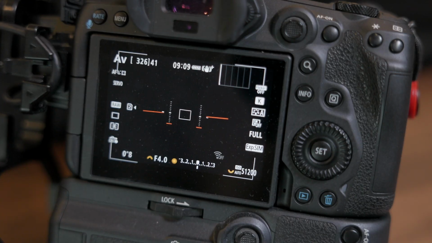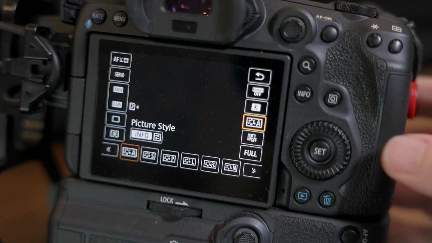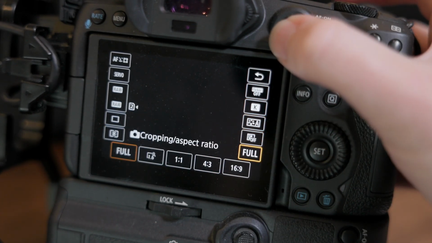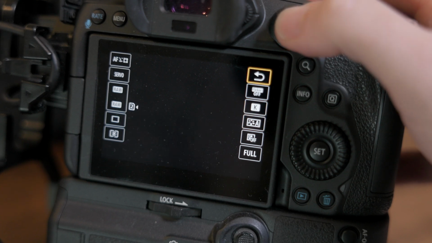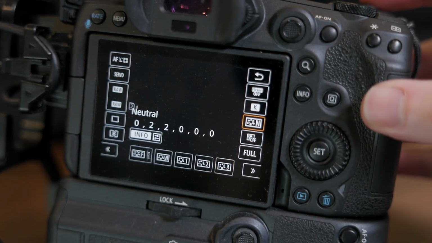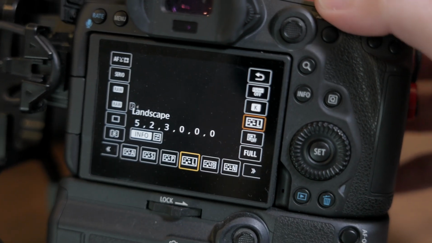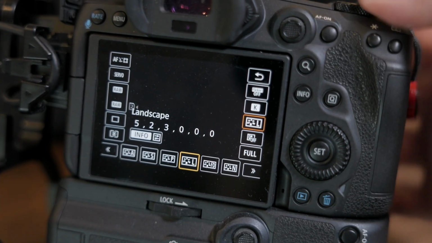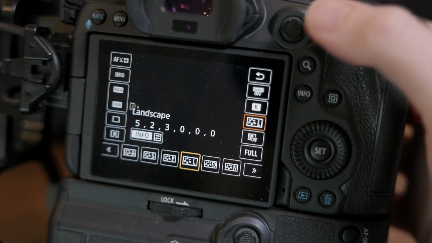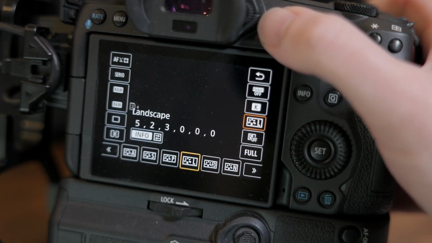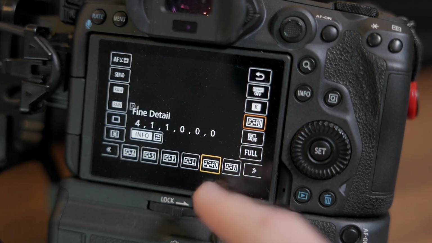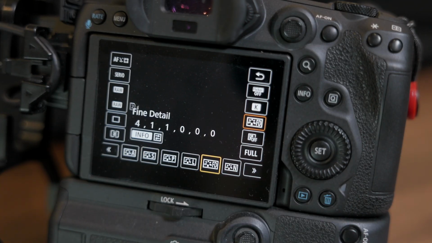Now, as always, with the quick control menu, you can use the quick control dial on the back of the camera or up and down on the multi-controller to move the yellow highlighting cursor to the desired function, or you can just touch the setting directly on the LCD screen. Now, once the picture style is selected and highlighted, use either the main dial, the second quick control dial, that's the one on the top of the camera, left or right on the multi-controller, or just touch the desired setting at the bottom of the LCD to change the picture style to it.